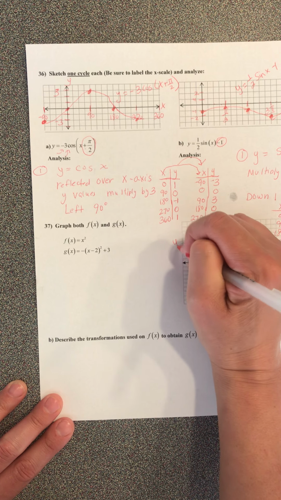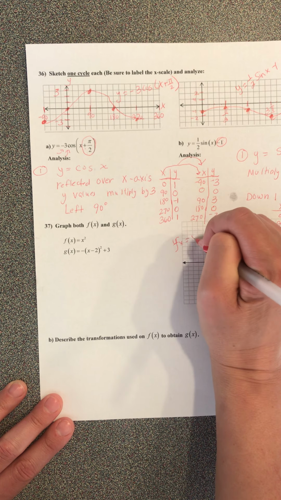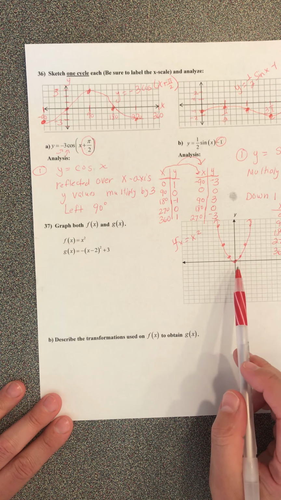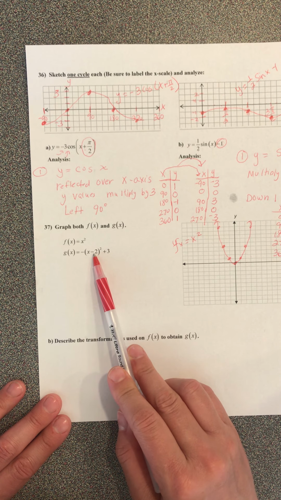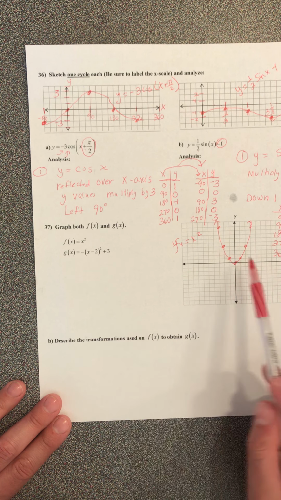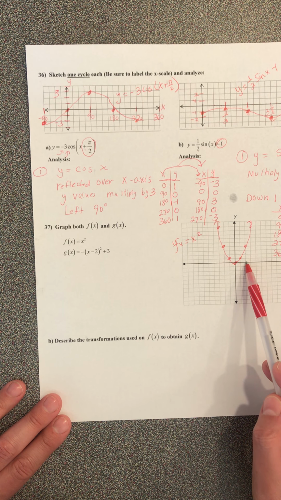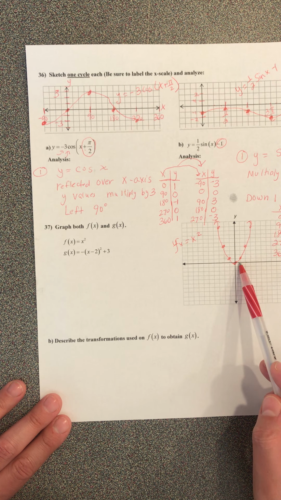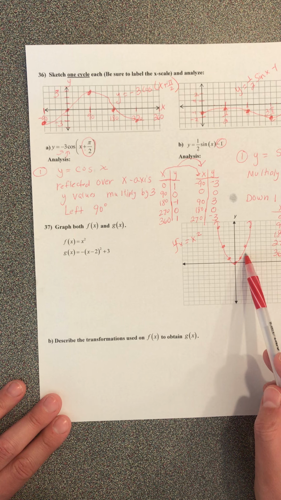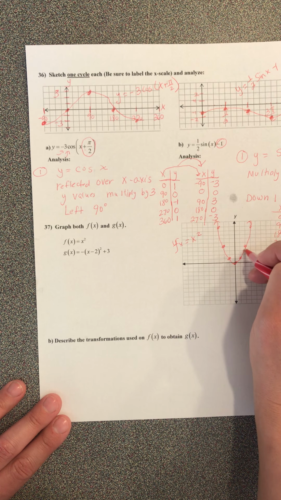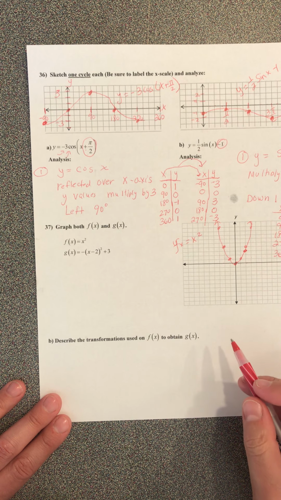Okay, so we have f of x equals x squared. All right, so we're going to go ahead and do some transformations. We're going to move it over. Minus 2, so we're going to move it to the right 2 units. 1, 2. And then you guys are going to go ahead and move it up. 1, 2, 3. So your vertex is there.